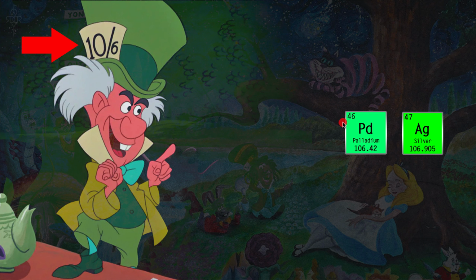I want to just show you this. This is what blew me away. Now, Alice fell down in a hole that was in a tree. That tree, folks, is linked to the biblical tree of life and tree of knowledge. And I'm going to show that to support it. More on this in a little bit. But notice that these two elements, palladium, the 46th element, and silver, the 47th, they both share the atomic weight of 106, which is on this guy's hat. 106.